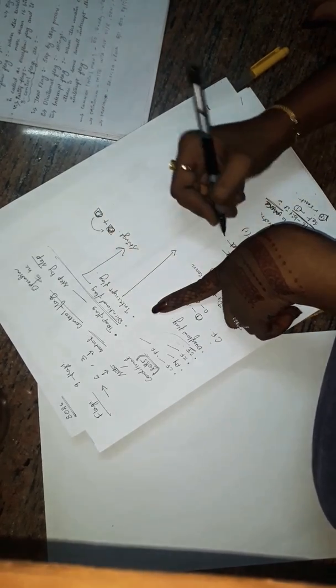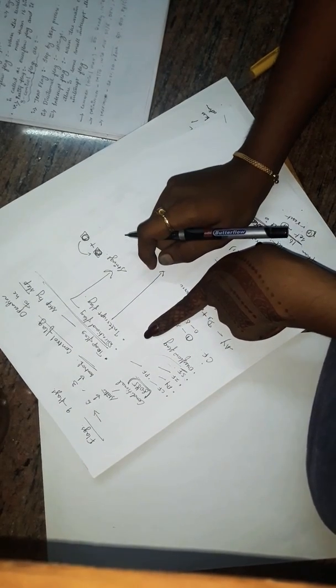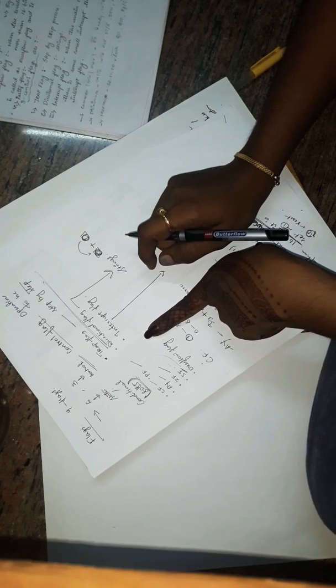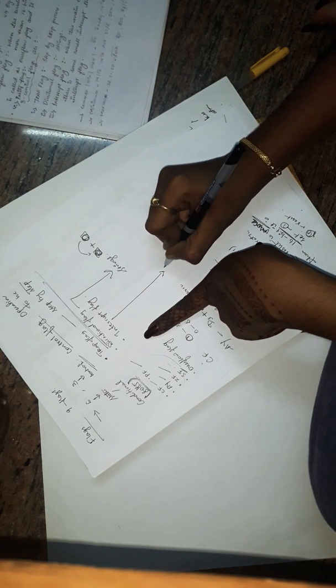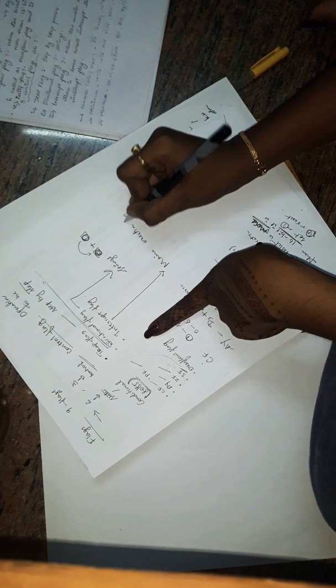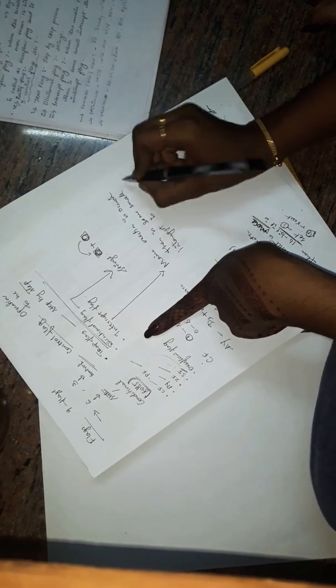Now moving on to interrupt flags. When the main execution is occurring, there is some small interrupt, that is called as interrupt flag.